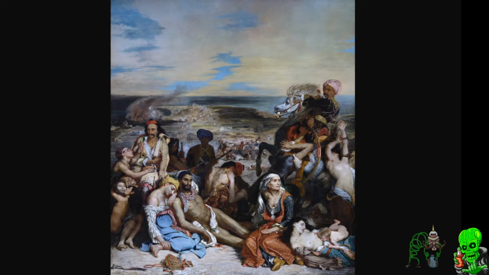So this was painted in 1824, and it's an oil on canvas, and it measures 164 inches by 139 inches, or 419 centimeters by 354 centimeters. And it's currently in the Louvre. A lot of his works are in the Louvre. The full title is Scenes from the Massacre at Chios, Greek Families Awaiting Death or Slavery.